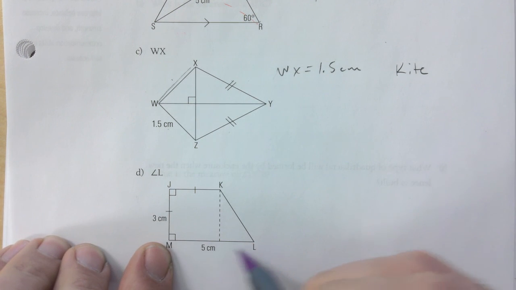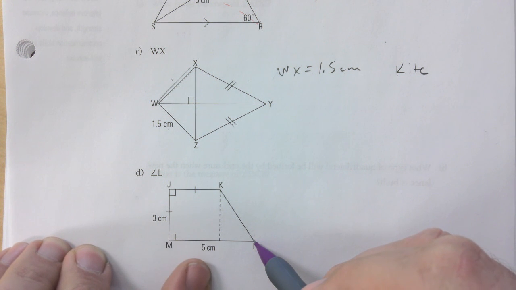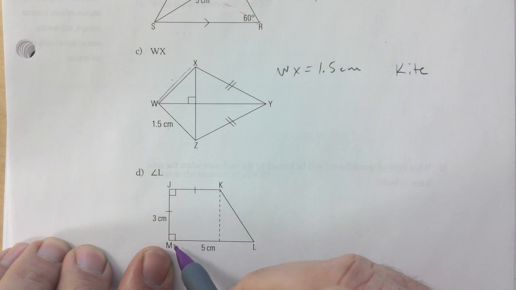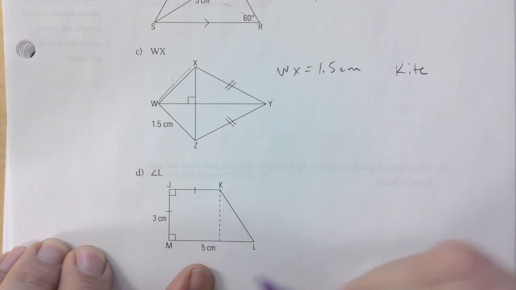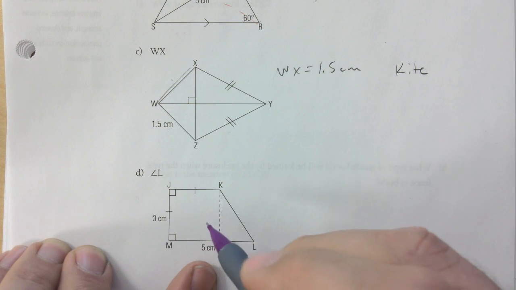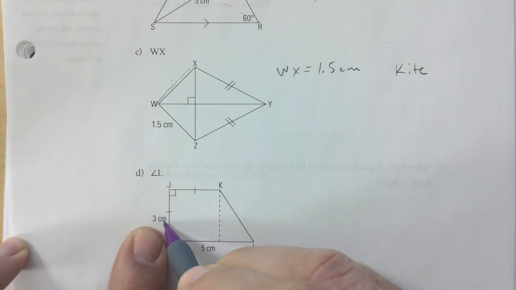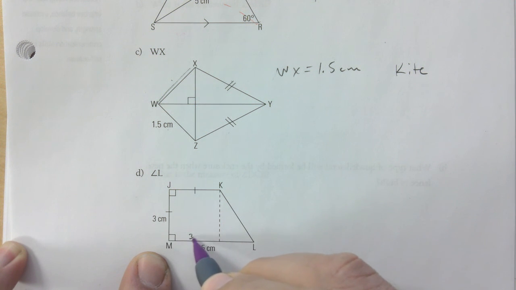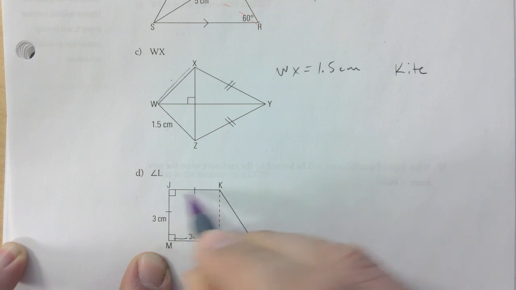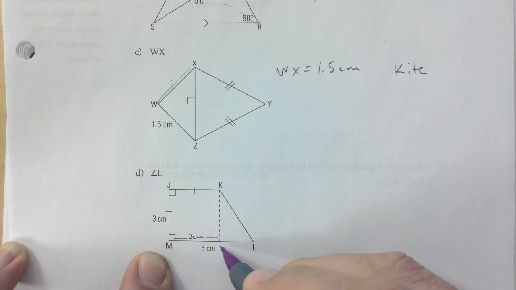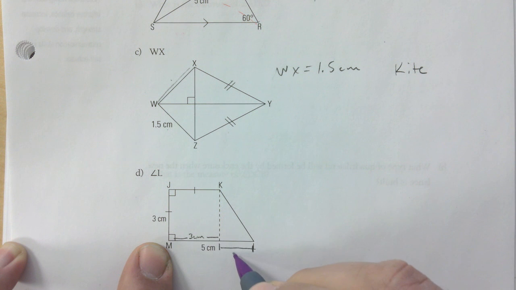L, they want angle L here. So this is a little trickier. Okay, here you've got to be careful. So what you know about this triangle, you've got to look around the whole thing. We know that this is 3 centimeters here, and if this is 3, then this is 3 centimeters here from that end to that end, right? Because it's telling us this is a square. So by that logic, if this whole thing is 5 minus 3, this is 2 centimeters.